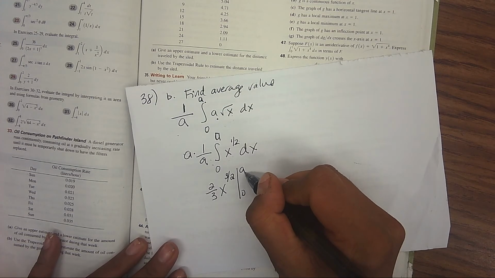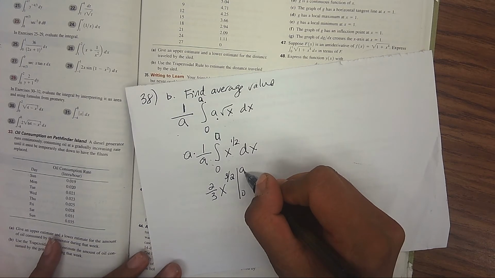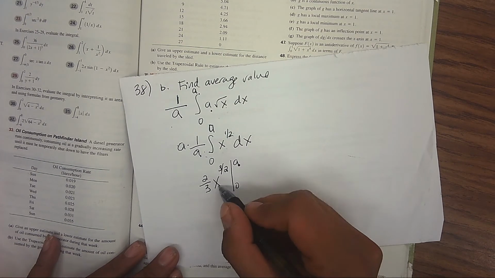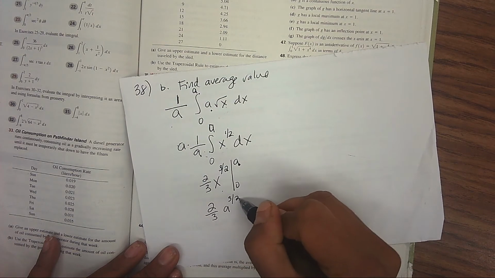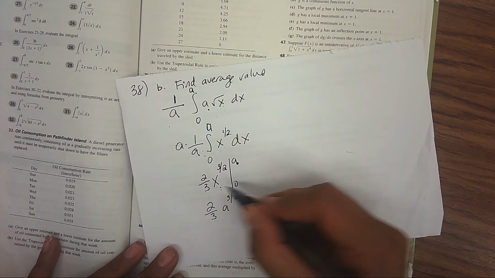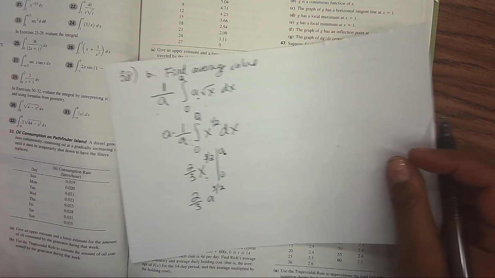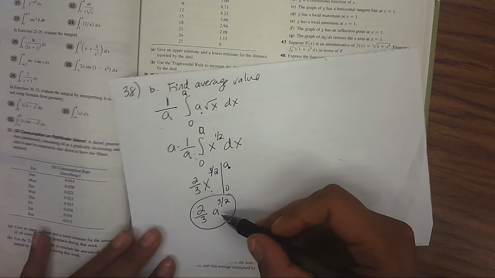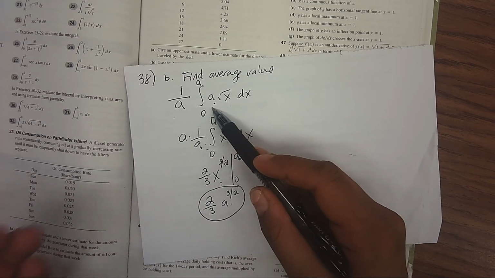I'm hoping this makes sense for now because we're doing the average value. And I'm hoping I'm doing this correctly. I think I am. I'm going to plug in a, 2/3, a to the 3/2 power. And then when I plug in 0, I just get 0. Right? The answer is going to be in terms of a because your upper limit was in terms of a and your integrand was in terms of a.